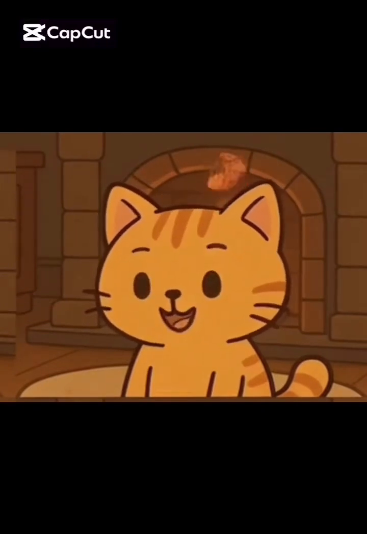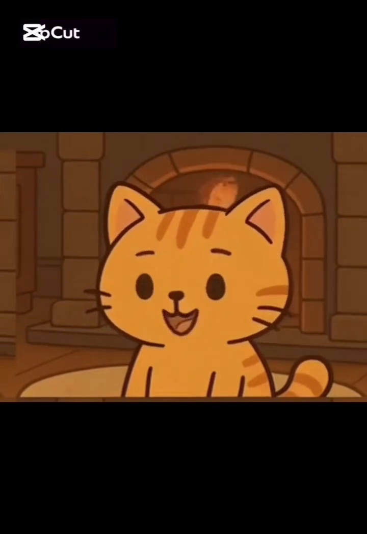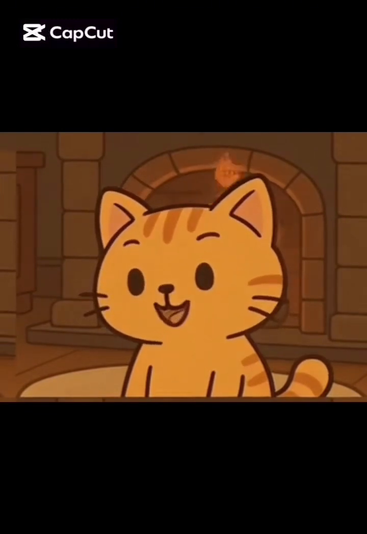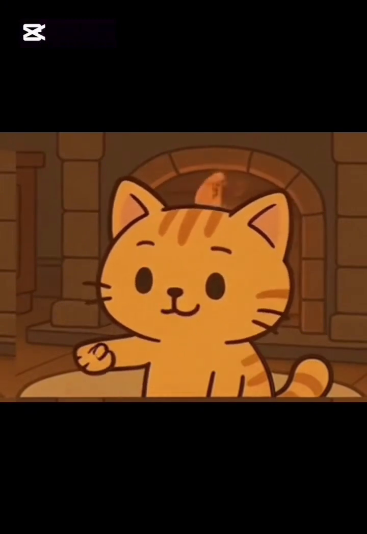Fast forward to 1665. Robert Hooke, a British scientist, peers through his microscope at cork and sees tiny box-shaped structures. He calls them cells, like little rooms monks used to live in. And just like that, the name stuck.